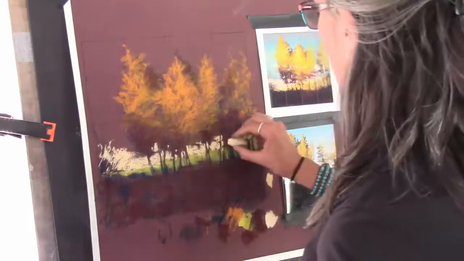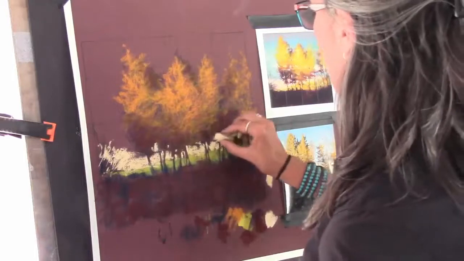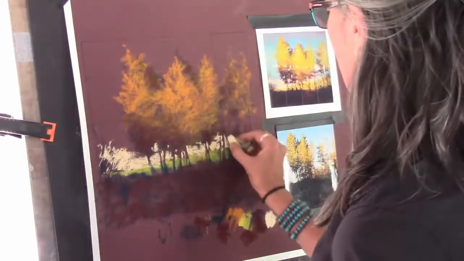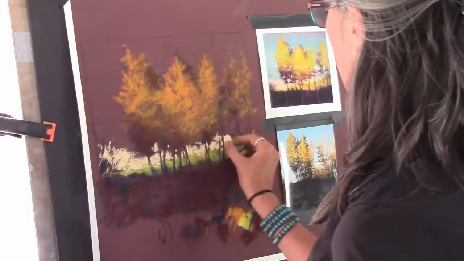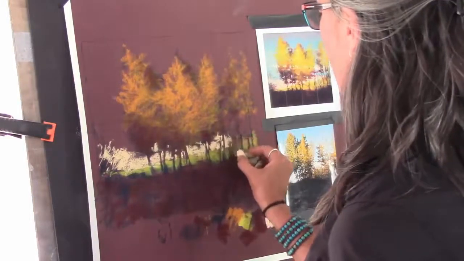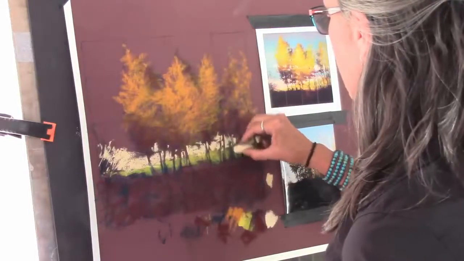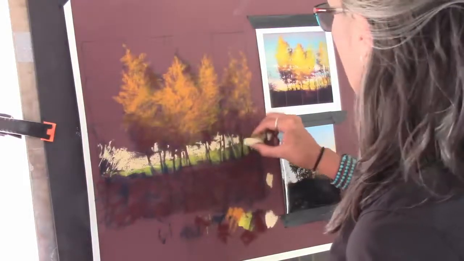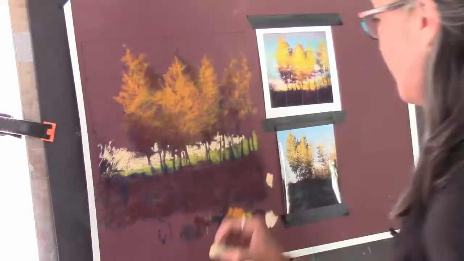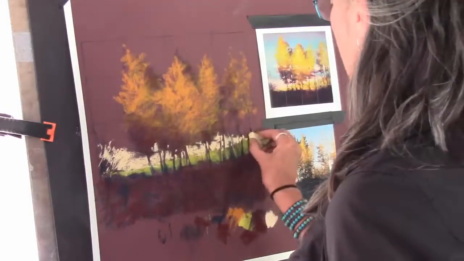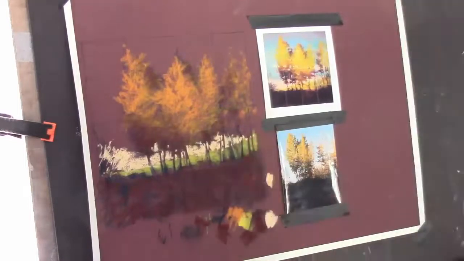Okay. It's a little bit of finesse here, taking a little bit of time. It's kind of nice to do. And then it just kind of dives into that.